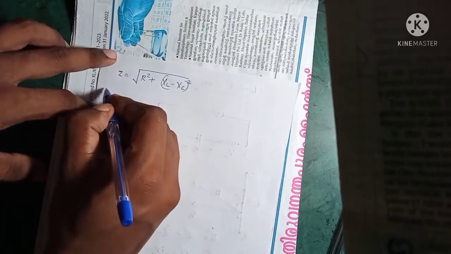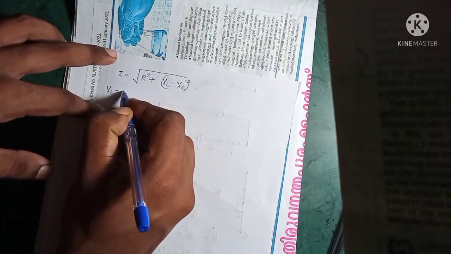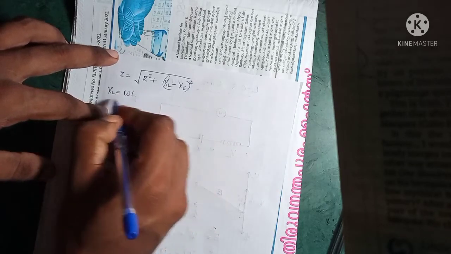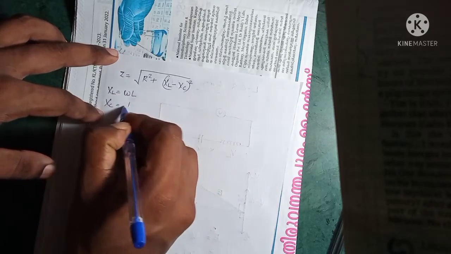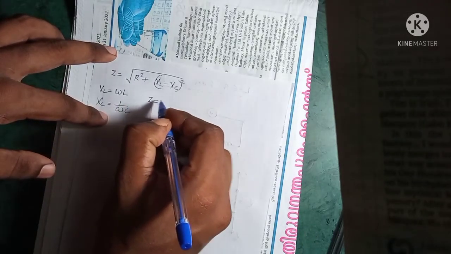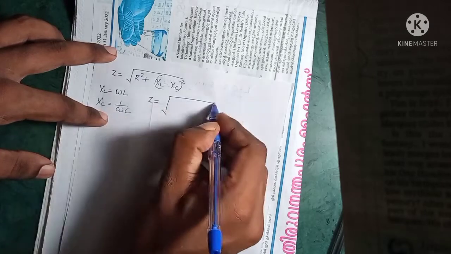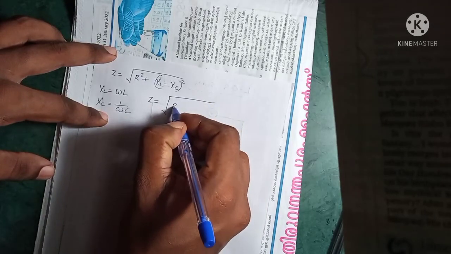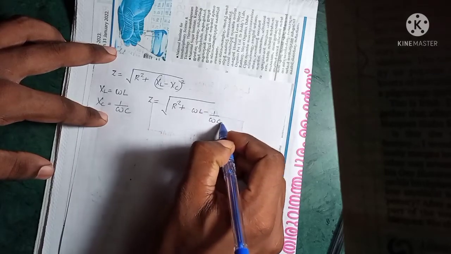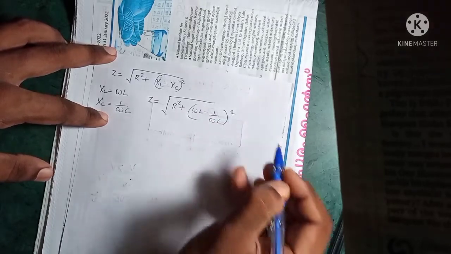Now we know that XL equals omega L and XC equals 1 by omega C. Then Z can be written as root over R squared plus omega L minus 1 by omega C whole squared.